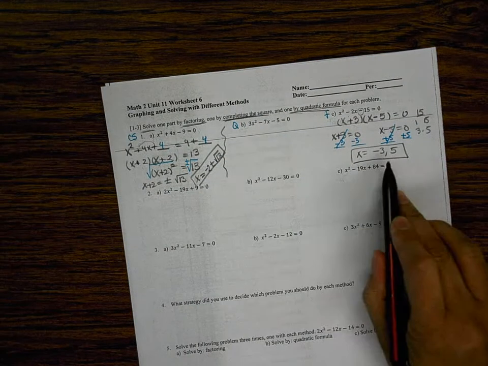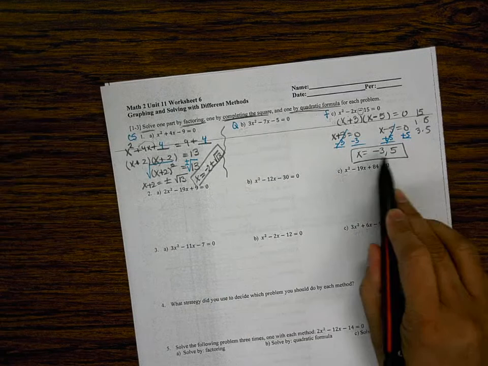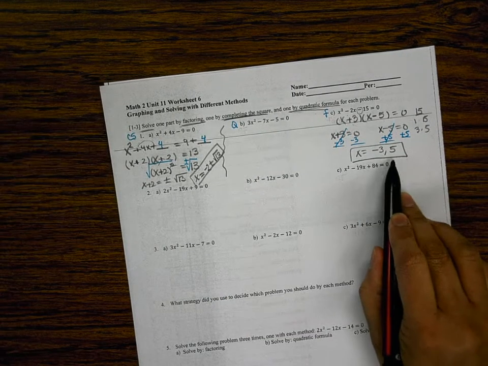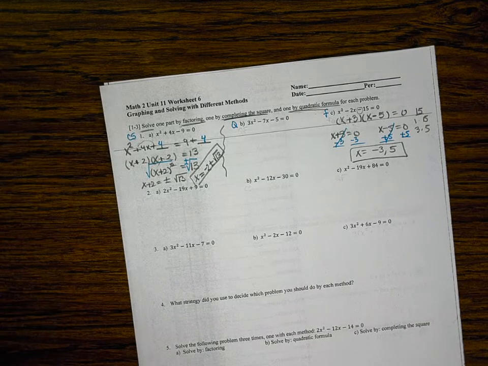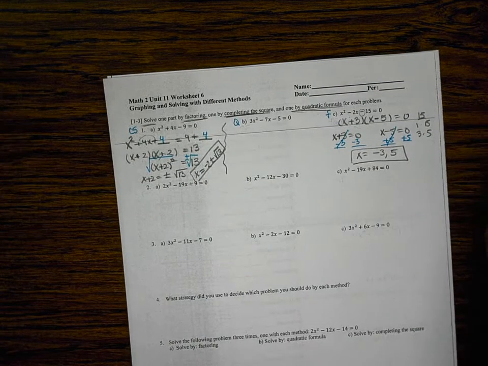Two solutions, just like this one had two solutions, only they're not whole numbers like this. These are quadratics, decimals, irrational numbers. Okay.